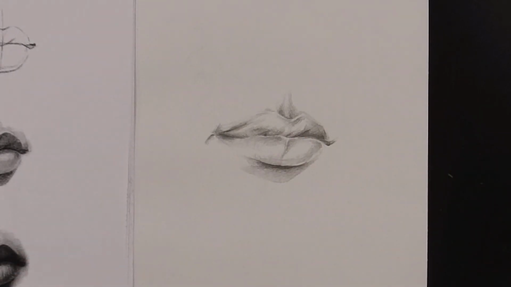So in the next video, I'm going to continue working on the lip. I'm going to make some of those shadow areas darker, and I'm going to continue to add a little bit of texture, and I'll probably use the kneaded eraser a little bit more to bring up some of those highlights towards the end as I get into that darkest value.